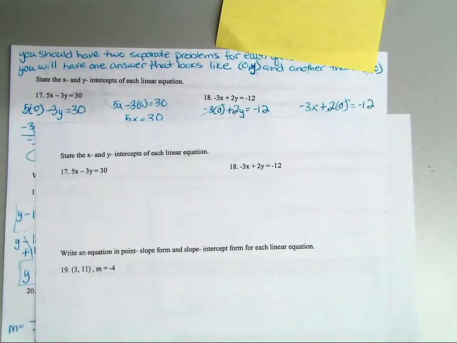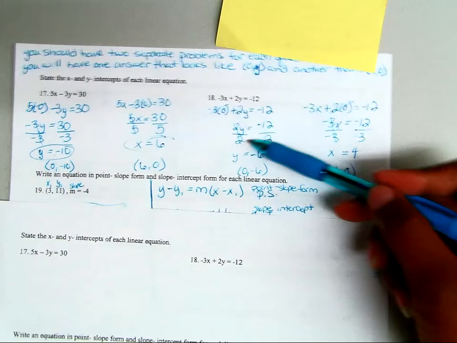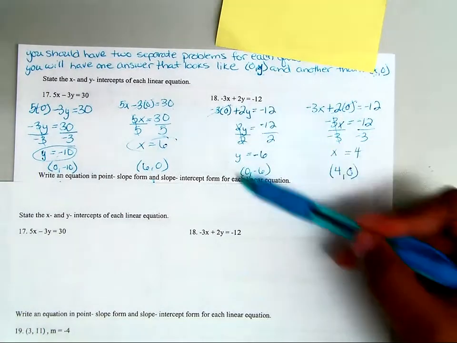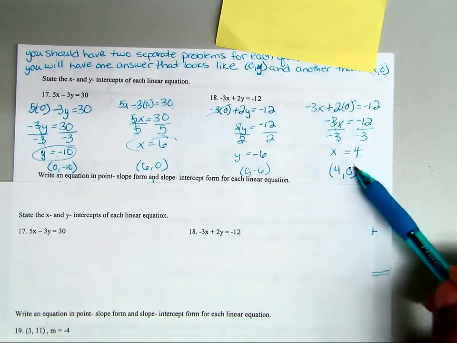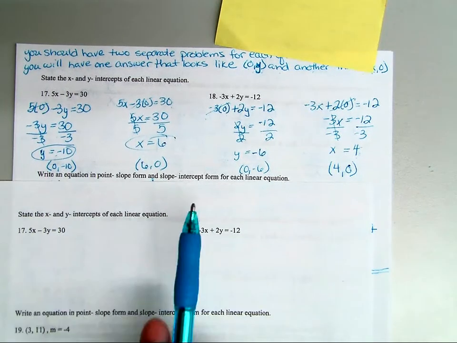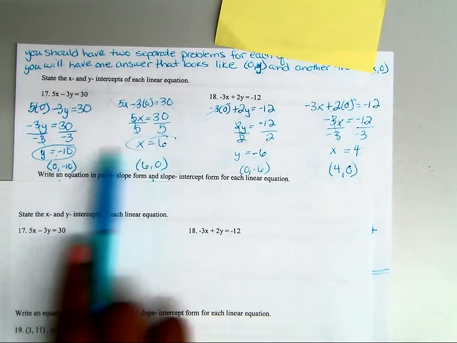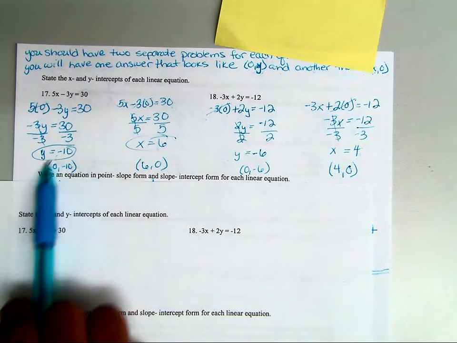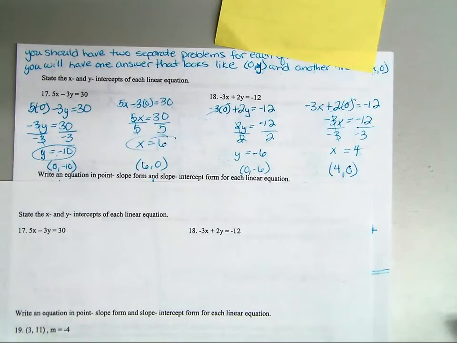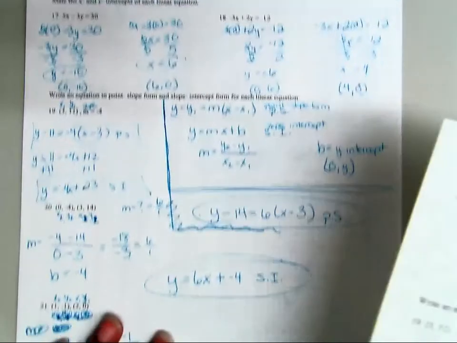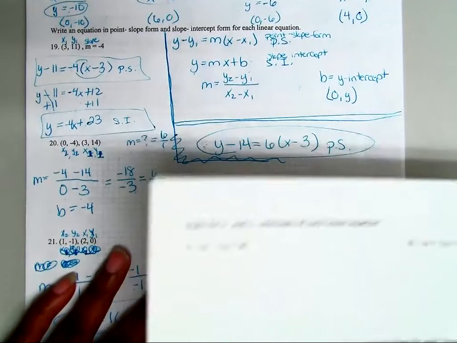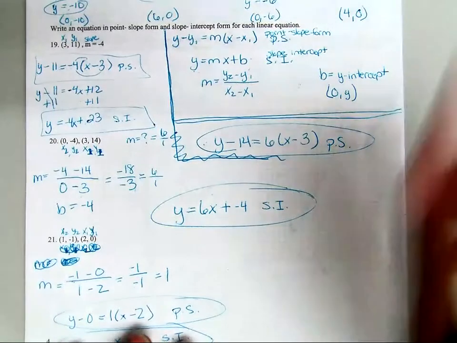Okay, I did the same thing here. As you see, I did it twice. Here gave me my y-intercept. Here gave me my x. I do not, I repeat, I do not put these numbers together to get a point. They're their own separate points. 2 separate points. Okay?